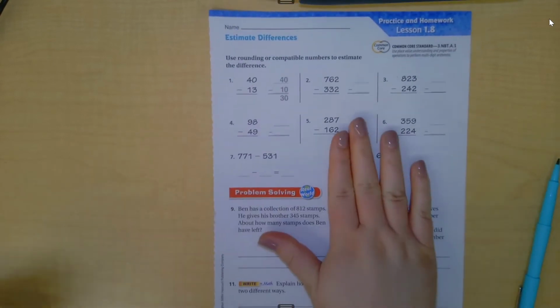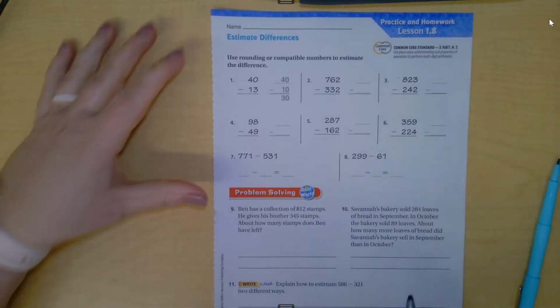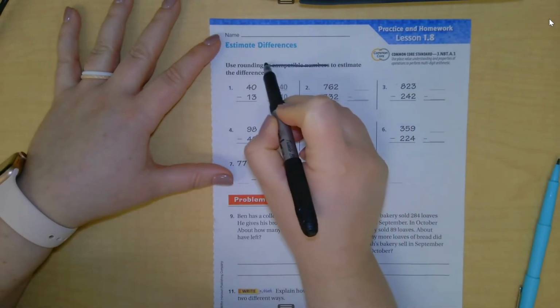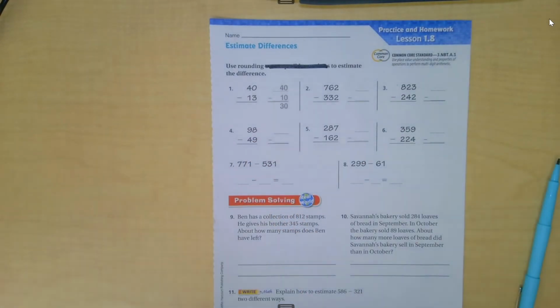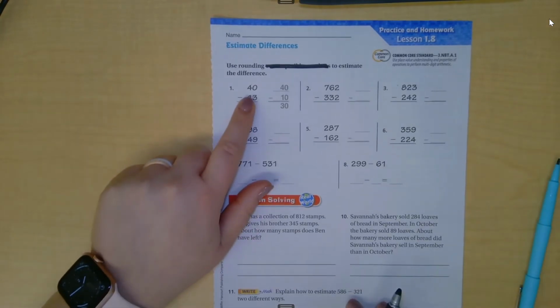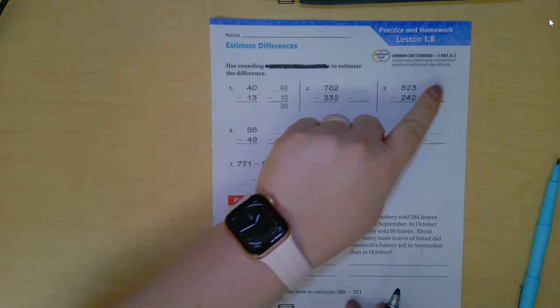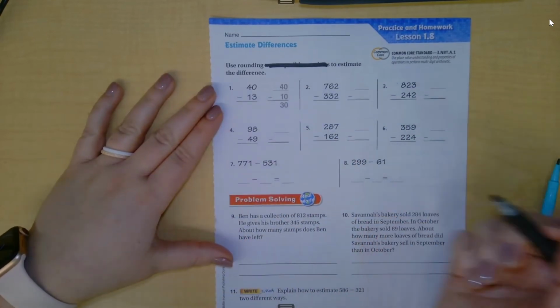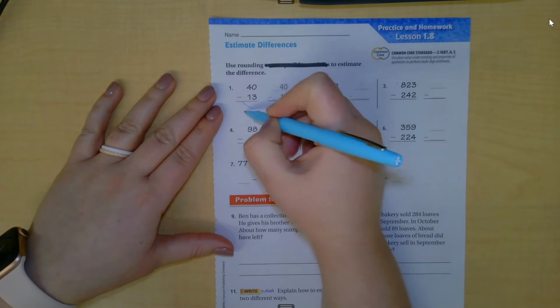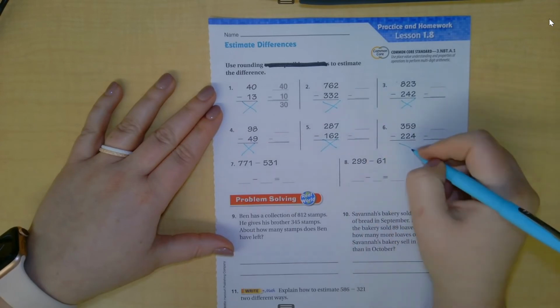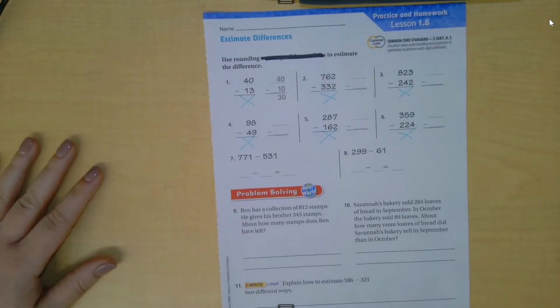Okay, if you're back, you're ready with this page. So, the first thing I want you to do is cross out the words "or compatible numbers." Cross that off, because you're just going to use rounding to estimate. You're not even solving the real problem. You're just rounding and then finding the estimated difference for all of these. You do not have to solve the real problem. If this helps you remember, you can do this. Just don't scribble all over your page.